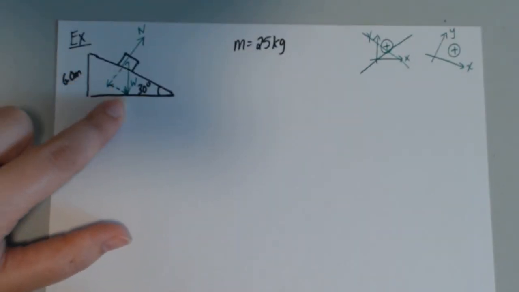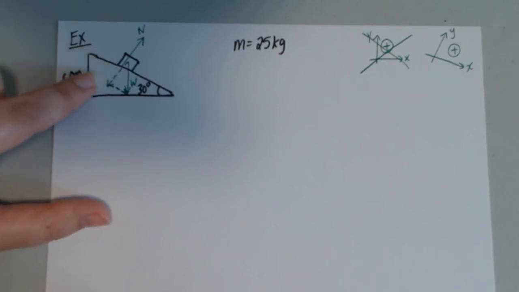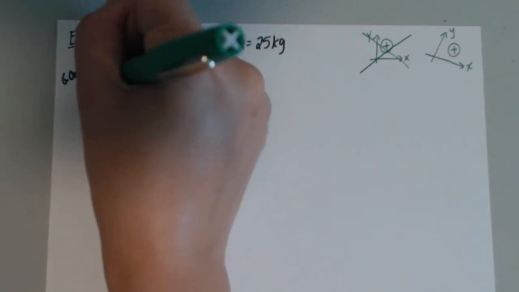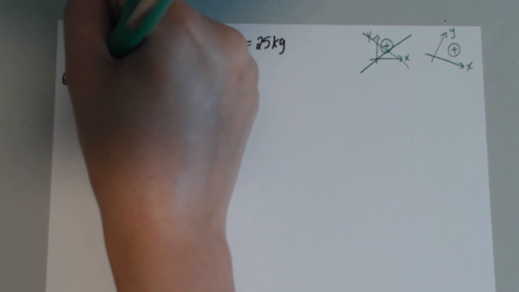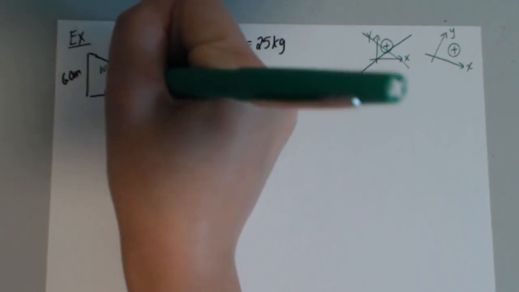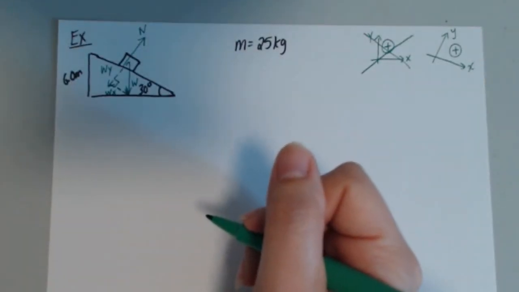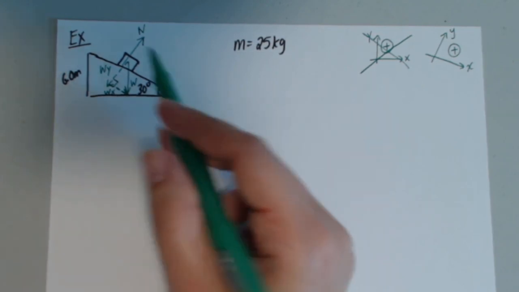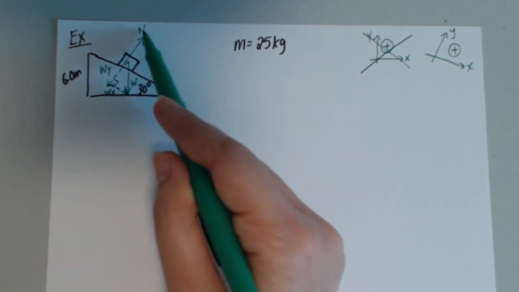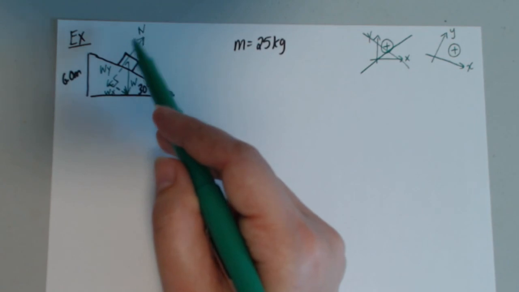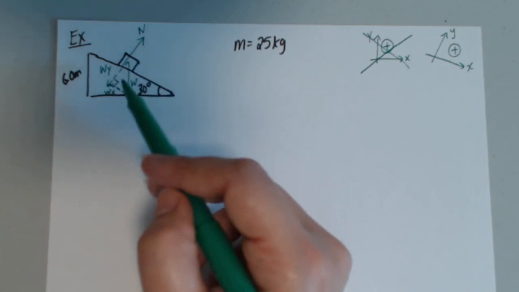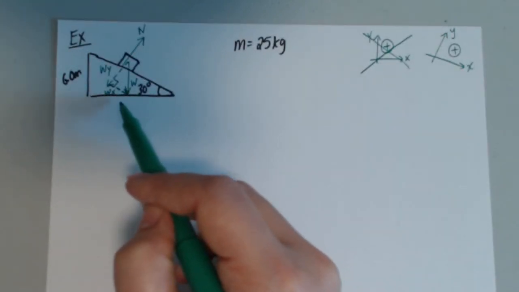So X is going down and to the right, Y is going down and to the left. Those both meet at 90 degrees, so that's weight Y, and this down here is weight X. That means in total I now have two forces in the Y direction, N and WY, except they're going in opposite directions. And I have one force in the X direction, that's WX.